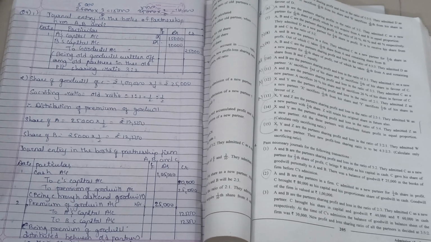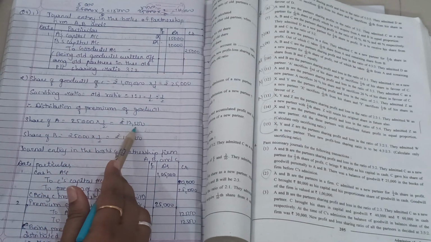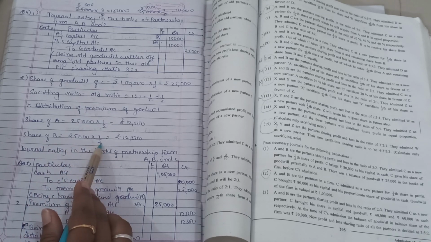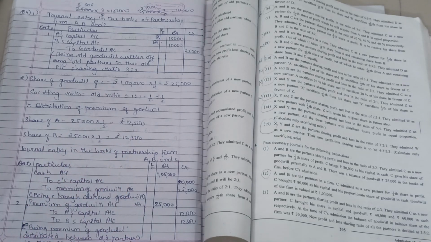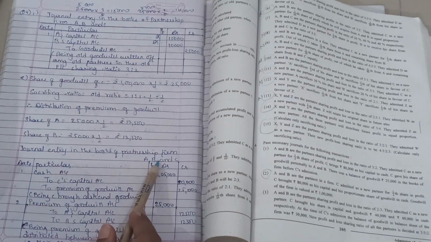Okay, we have to keep in mind that goodwill before admission of a new partner will be distributed among old partners in the old profit and loss sharing ratio, and premium of goodwill will be distributed among old partners in the sacrificing ratio. So 25,000 multiplied by 1/2 is 12,500. Share of B: 25,000 multiplied by 1/2 is equal to 12,500. Now we will see the journal entry in the books of partnership firm A, B and C.